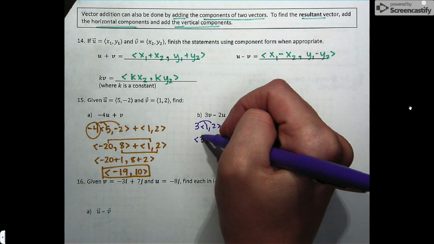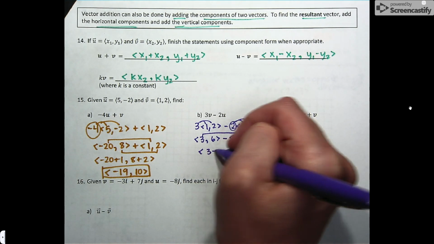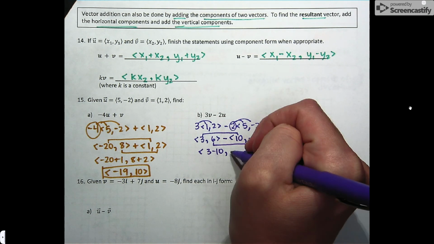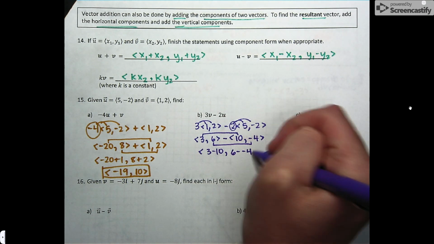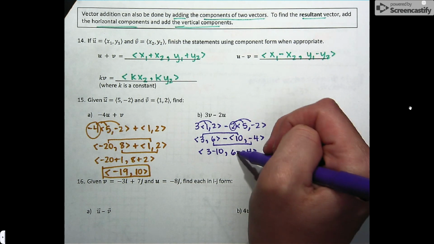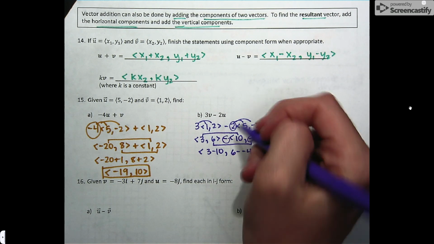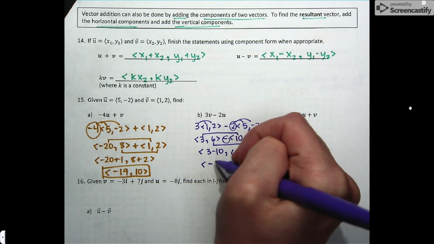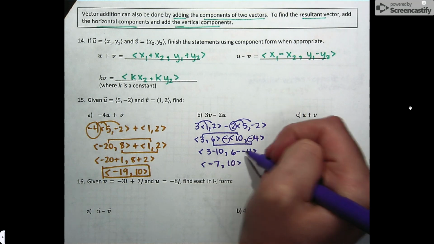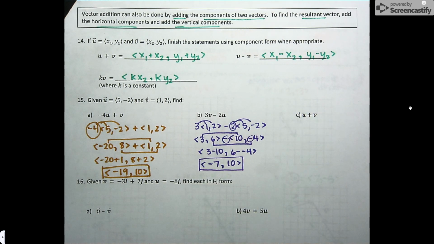And then when you put your components together, I'm going to do 3 minus 10, so x1 minus x2, and then 6 minus negative 4. So be careful with that, okay? That's a negative, so you're subtracting a negative. When you subtract a negative, that's really a positive, so that becomes 6 plus 4, so negative 7, comma, 10.